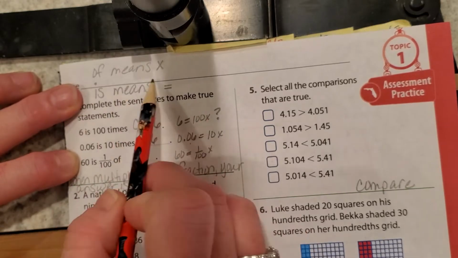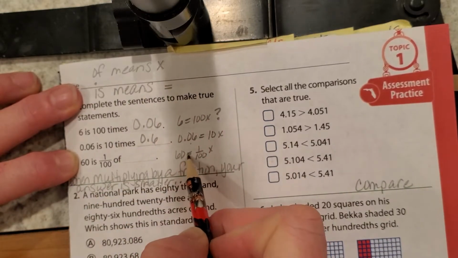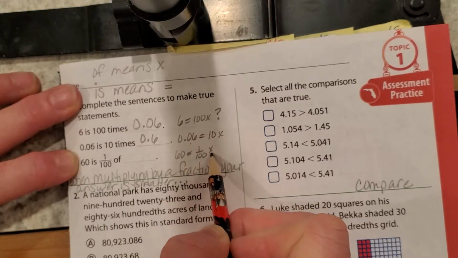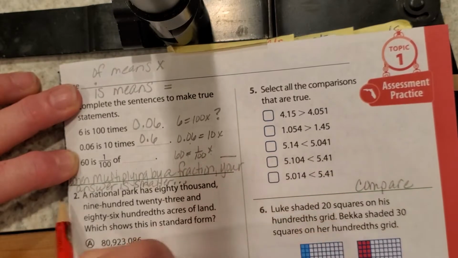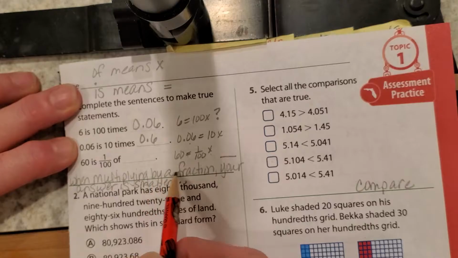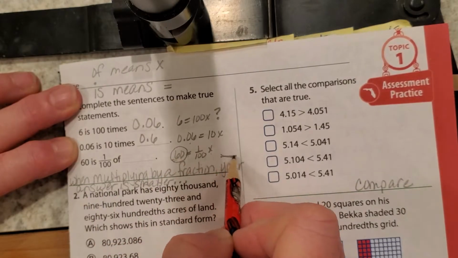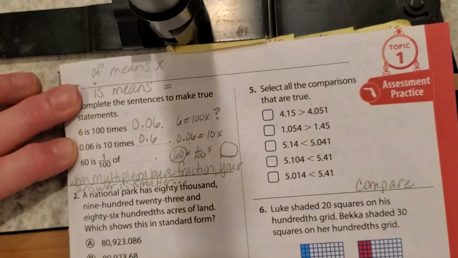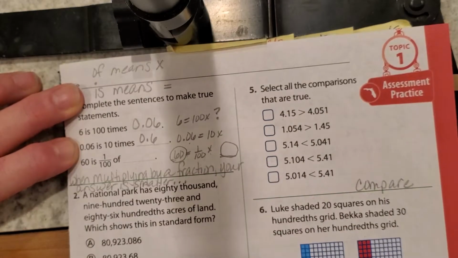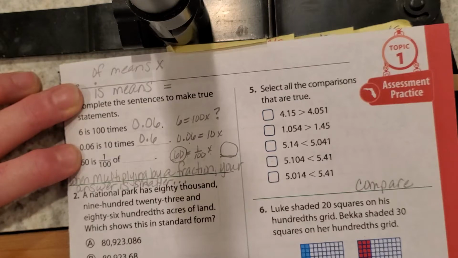And then this is 60 is 1/100th of. Okay, so this is where you have that multiply. 60 is 1/100th of what? So when multiplying by a fraction, your answer is going to be smaller than your multiply by number. So what would you have to multiply 1/100th by to get down to 60?